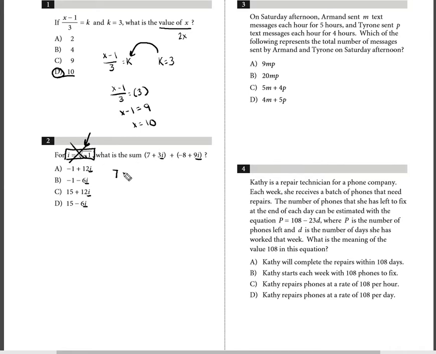Let's look only at the problem then. 7 plus 3i minus (8 plus 9i). What is the sum? Add that together. 7 plus negative 8, that's negative 1. 3i plus 9i, that is 12i. And you get negative 1 plus 12i.